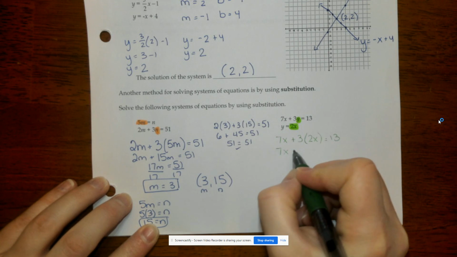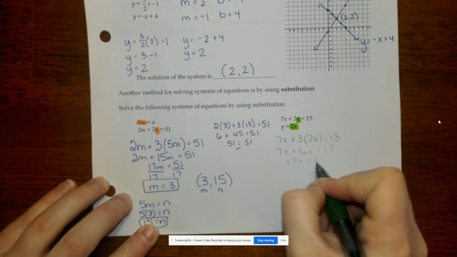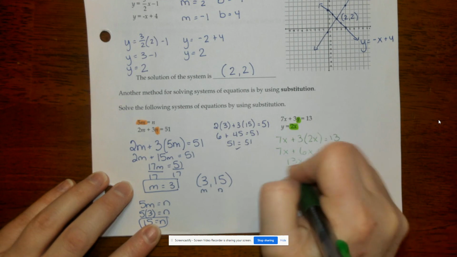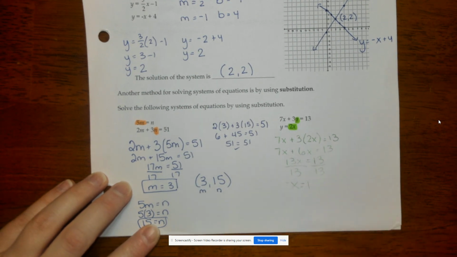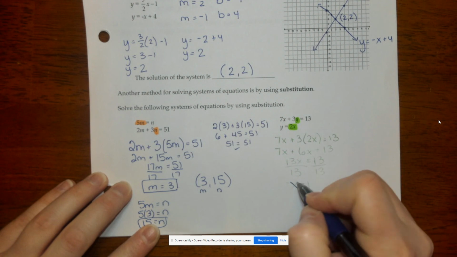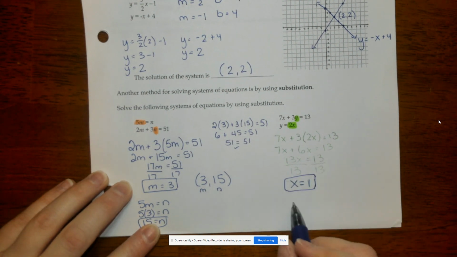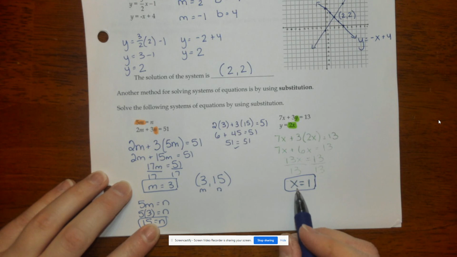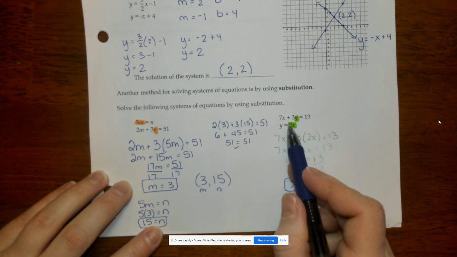So 7x plus 6x, I'm simplifying the left side, and then I'm going to divide both sides by 13, and I'm going to get x equals 1. So x equals 1. So you're like, okay, she said that's only part, right? That's only one of the letters. So x equals 1, and then I'm going to go back to one of the two equations that was originally there.